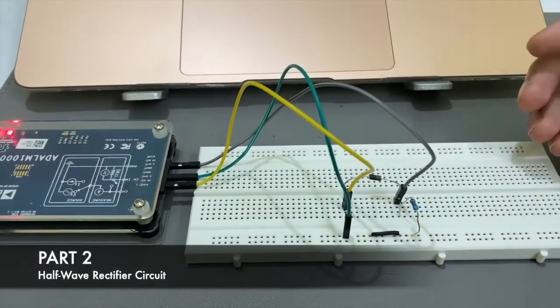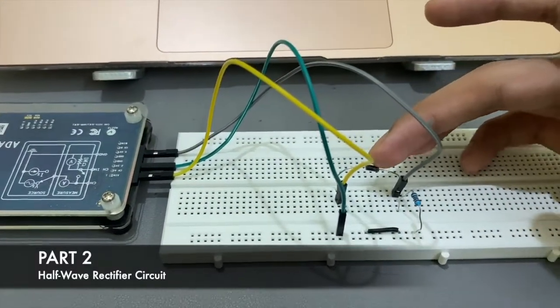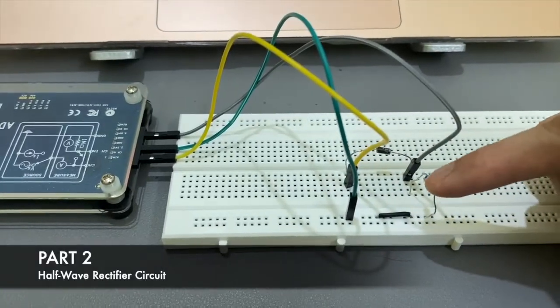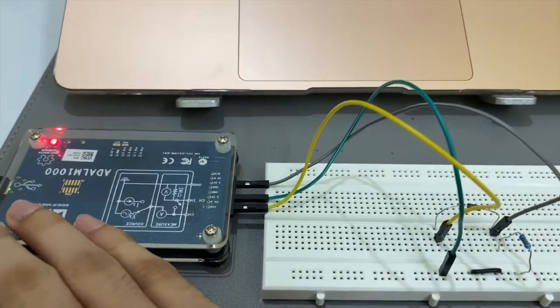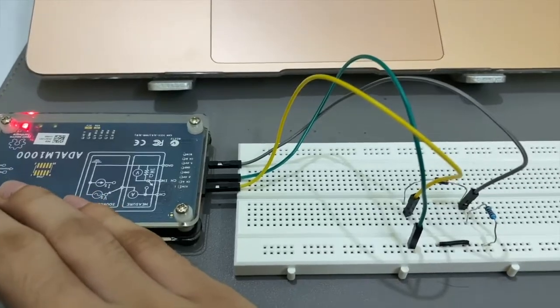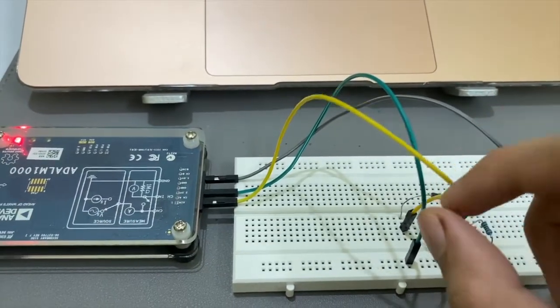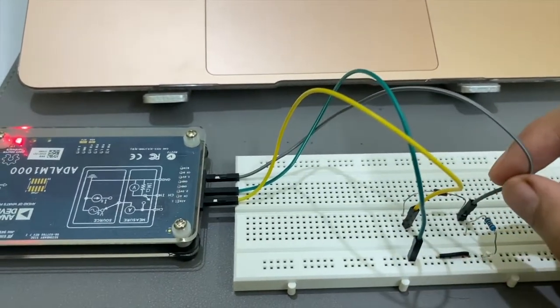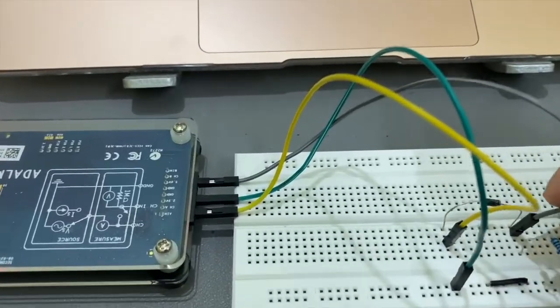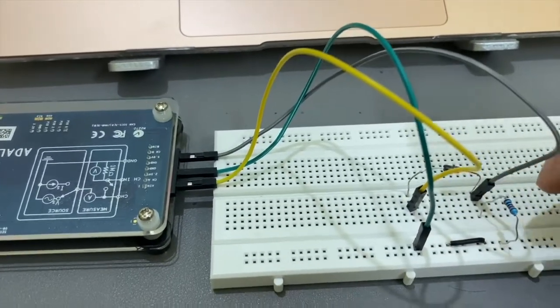This is my circuit of the half-wave rectifier, in which I use the same diode which I used in part 1. This is my resistor of 10 kilo ohm, and in this experiment I am using 3 pins of the ADLM because I am providing AC input voltage from the ADLM to our diode. Yellow is connected to channel A, which is positive, green is connected to ground, which is negative, and gray is connected to channel B, which is put between the negative of the diode and the resistor.